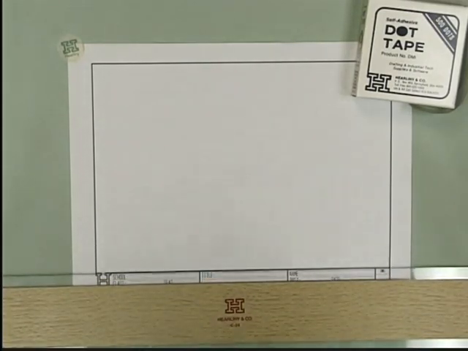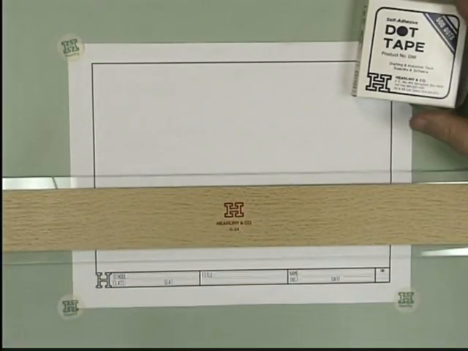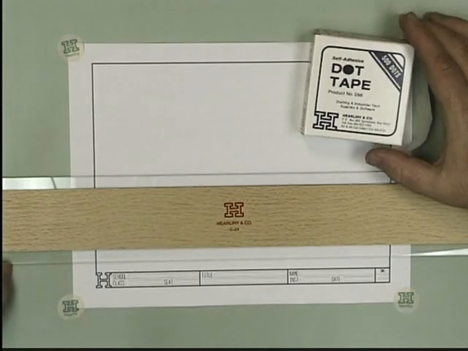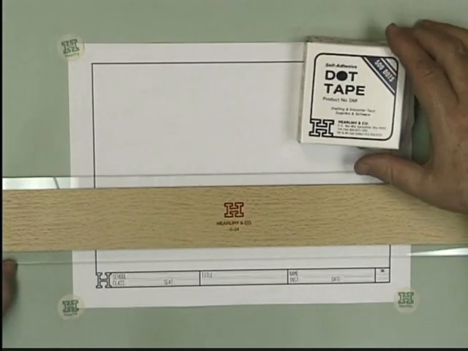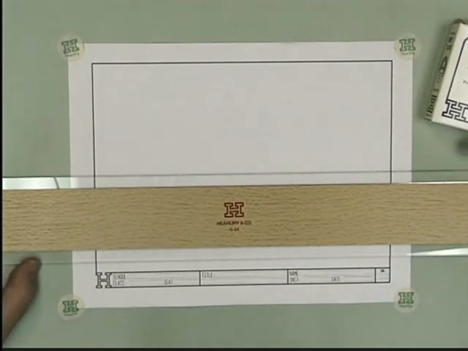Then I'm going to go back and check it just to make sure that it hasn't slipped when I applied the tape. So using drafting tape or the self-adhesive tape dots, I can carefully align the border of the drawing to the T-square and fasten the drawing paper to my drawing surface.